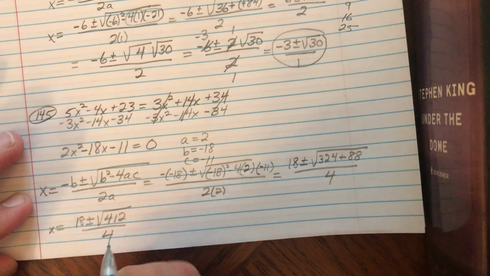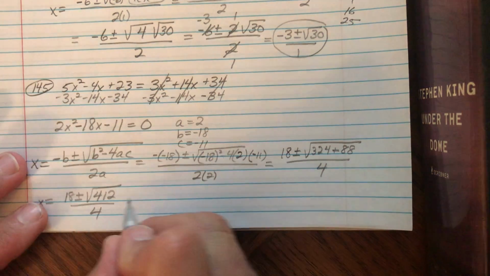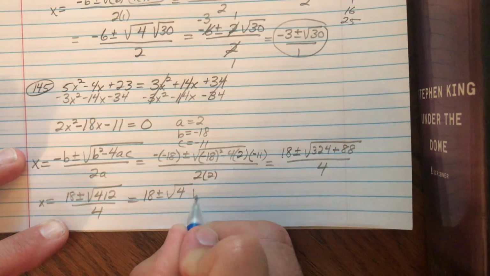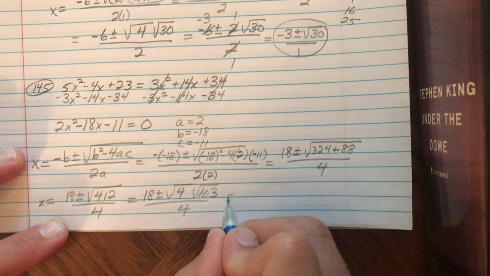Now 412 is a really big number. Let's try to find a number that divides evenly into 412. I know 4 goes into it, leaving me with 103. I don't know if any other number goes into 103. I think that's it. 18 plus or minus radical 4 times radical 103 over 4. Radical 4 is 2.